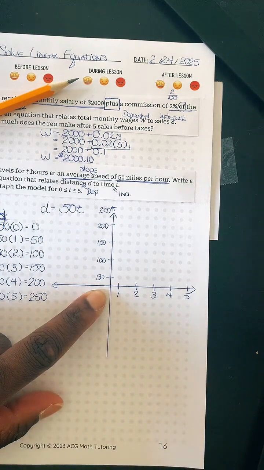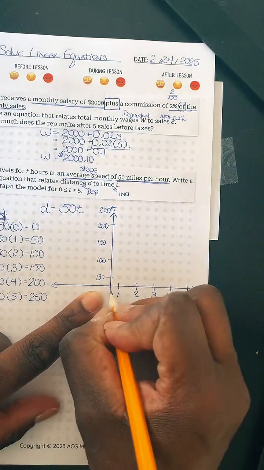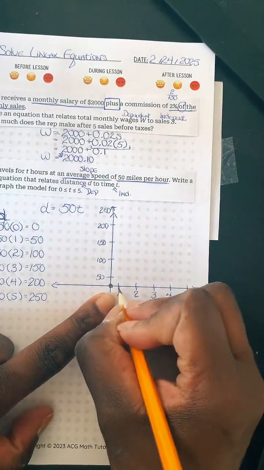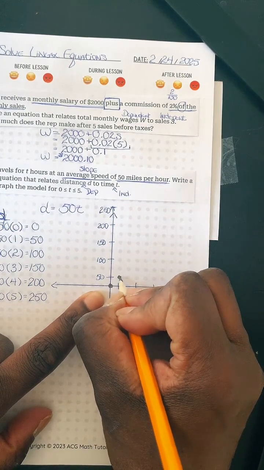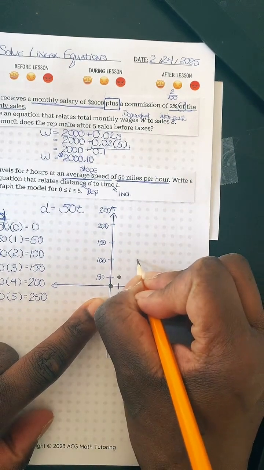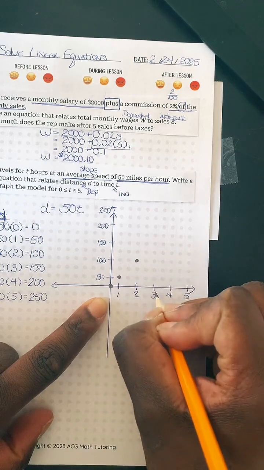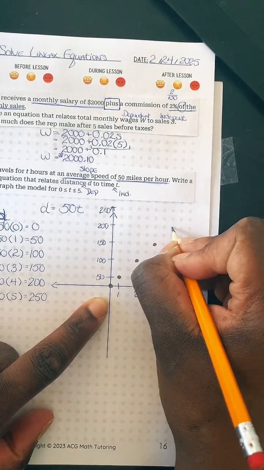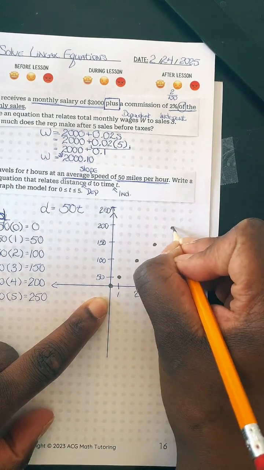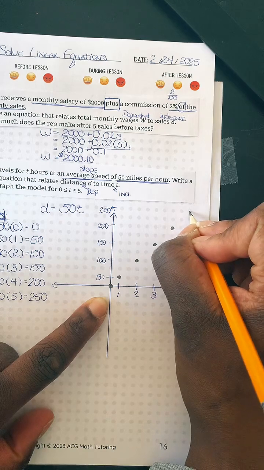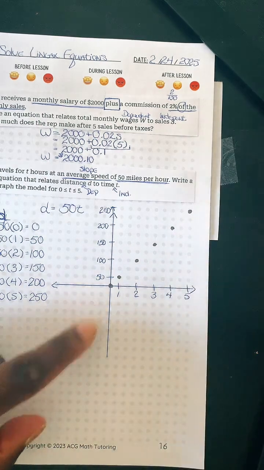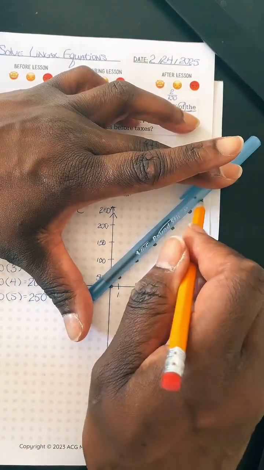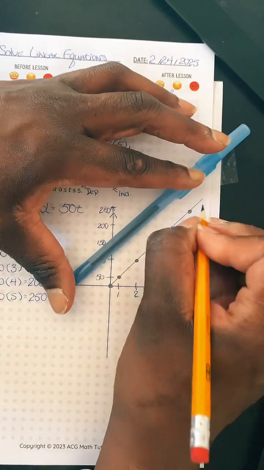We still have the origin. So the origin is right here at (0, 0). So now we have (1, 150), that's right here, (2, 100). I just spread it out a little bit. (3, 150), (4, 200), right there, and then (5, 250). Okay, so as you can tell, we have a straight line.